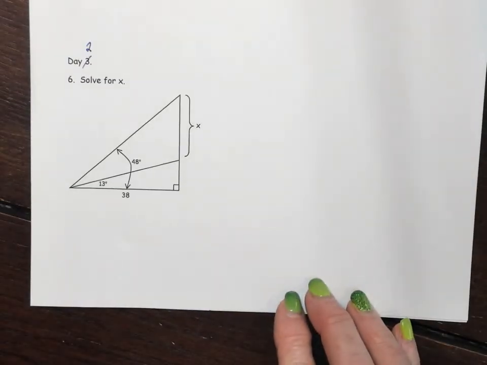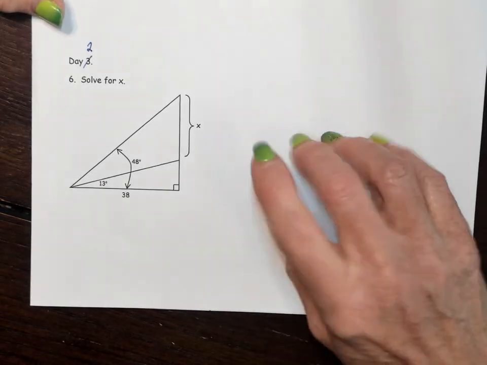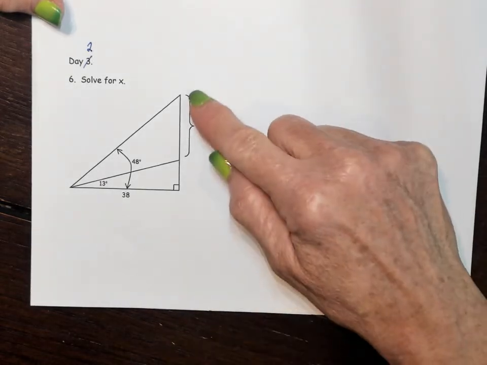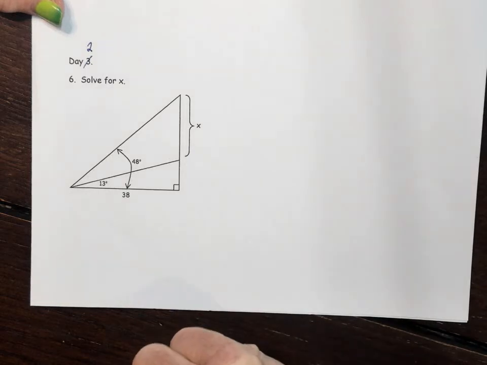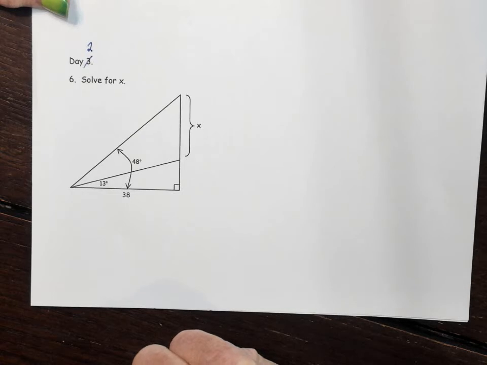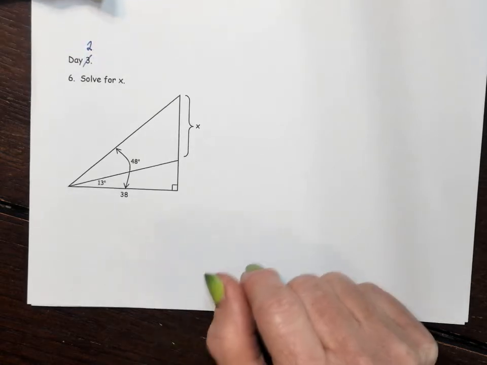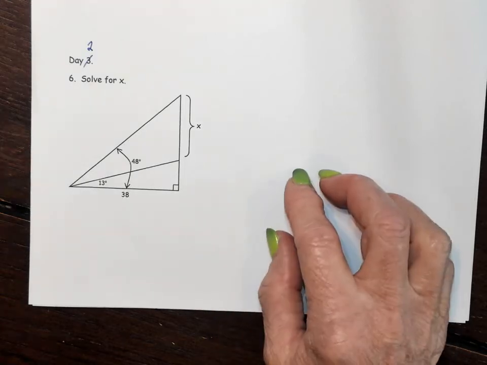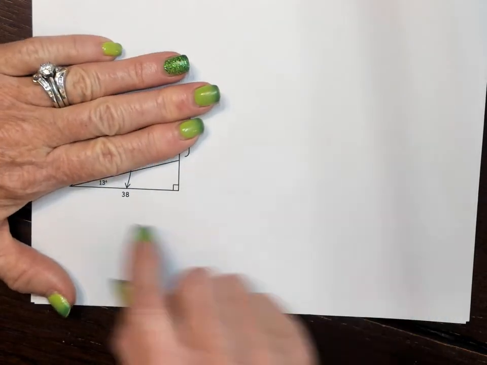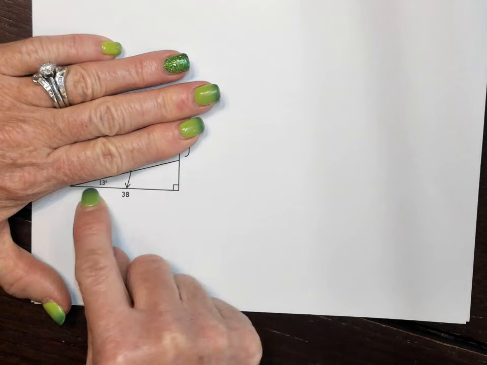All right, now we have a problem when we look at this because we want to find this piece here. And what I want you to see is that there are really 3 triangles in here. 2 of them are right triangles. There's one right triangle right down here, this little bitty one.